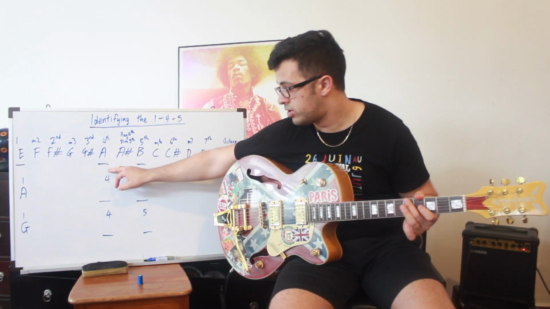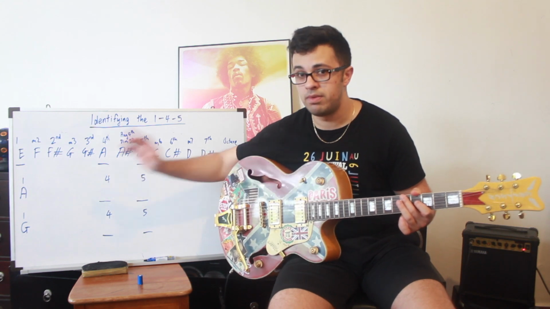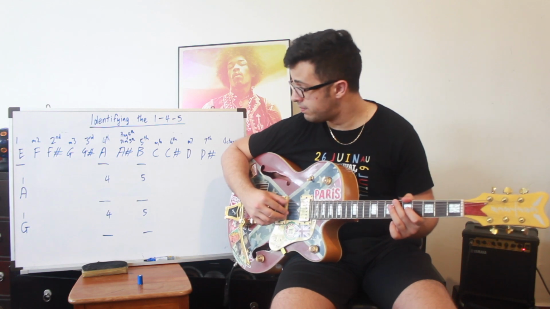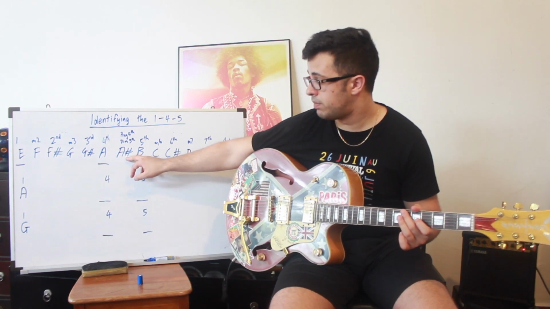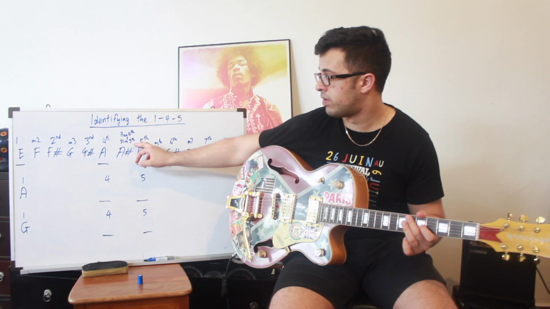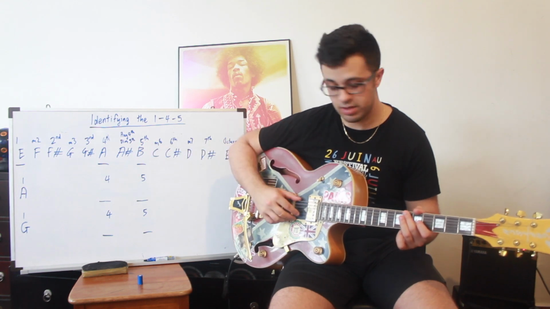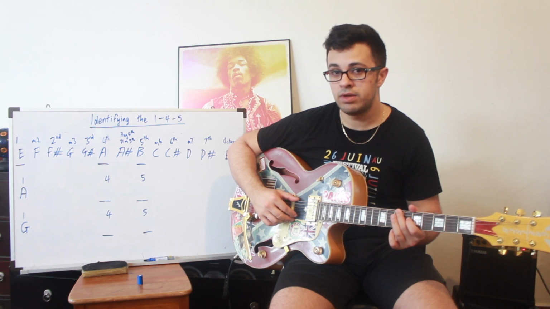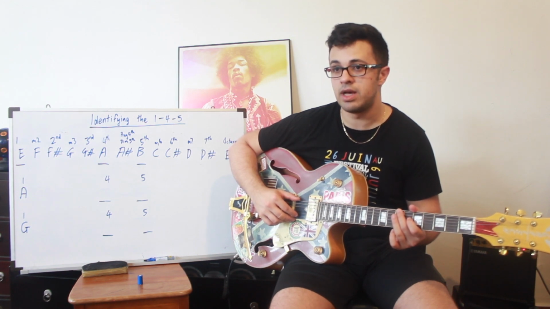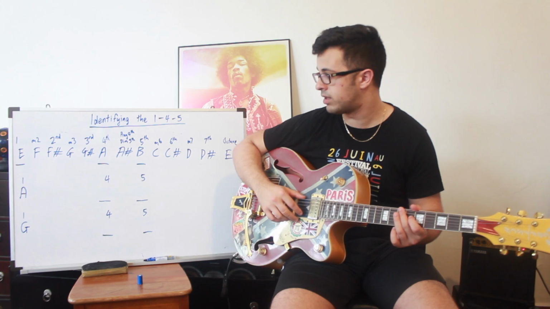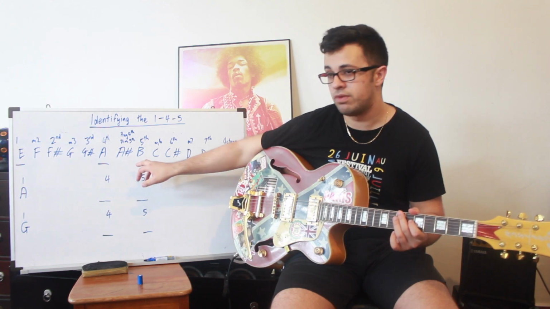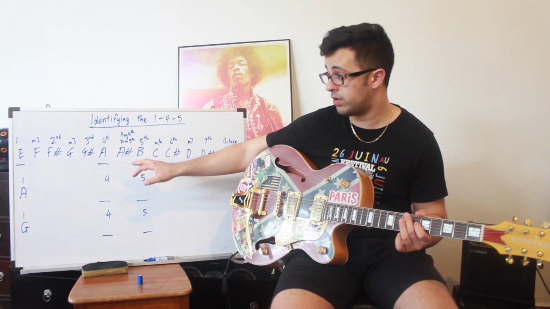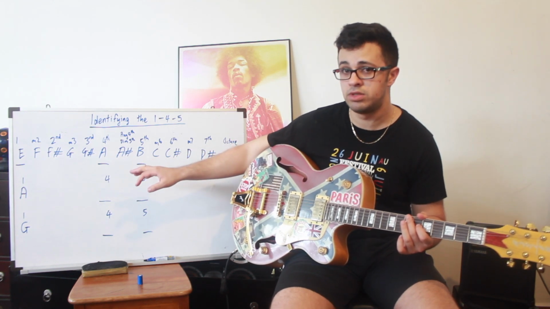And let me just draw attention to this. At this point, we've moved up 5 frets. Then when we move up another fret, we're at A sharp, which is what we call the augmented fourth or the diminished fifth. Another fret is called the fifth, or a B chord, a B note in this case. And let me draw attention again to the fact that we have moved up 7 frets from the E note that we originally played.